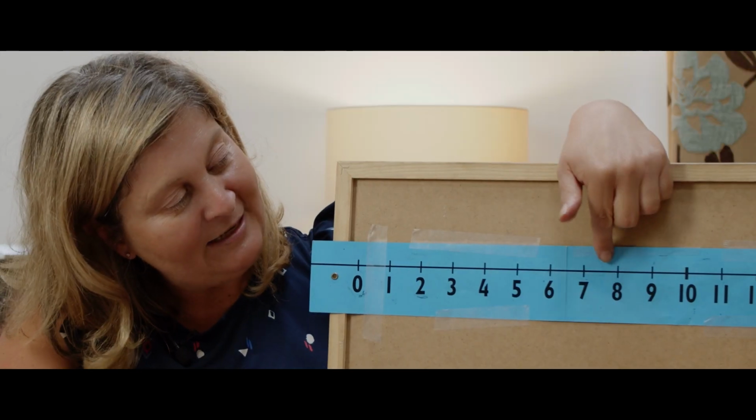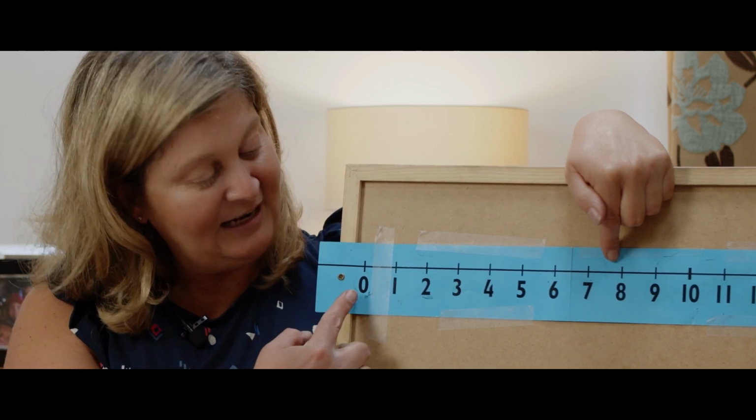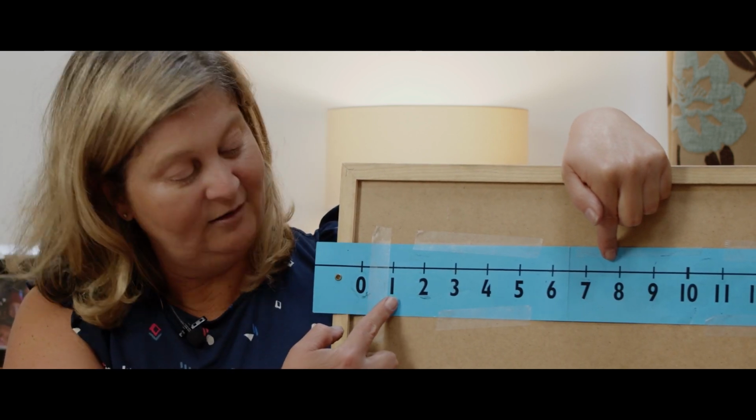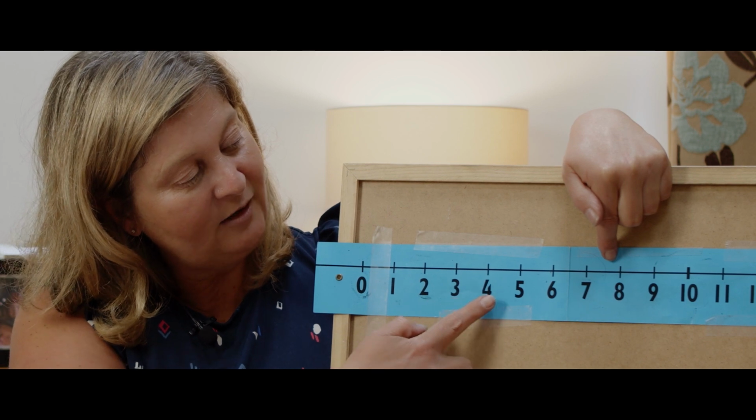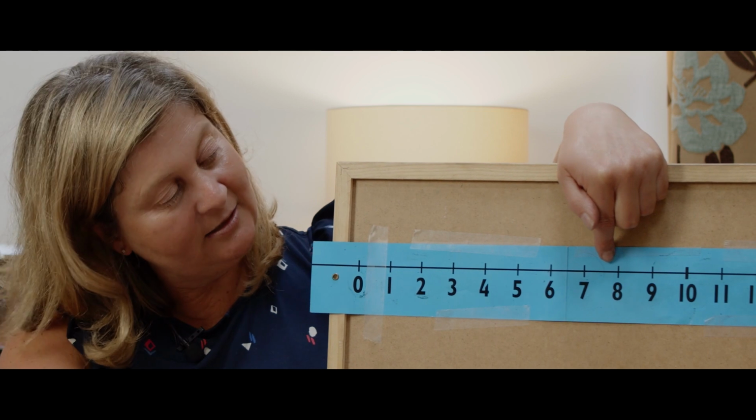Let's have a look where number 8 is on the number line. Can you have a look? Can you point at it? Did you point to this number? That's number 8. So let's count to number 8. 0, 1, 2, 3, 4, 5, 6, 7, 8.